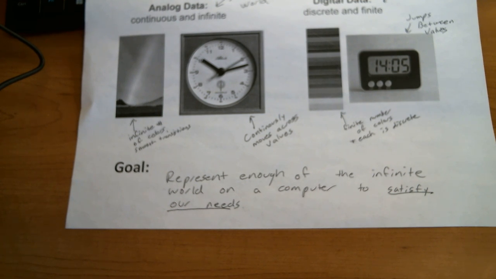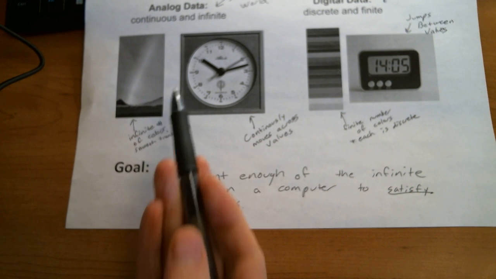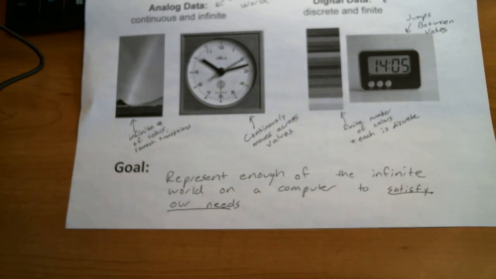So there are all of these interesting studies of what we have to do to represent this analog data in a digital format. And we use the limitations of the human faculties, sight, hearing, and so forth, to decide what those need to be.